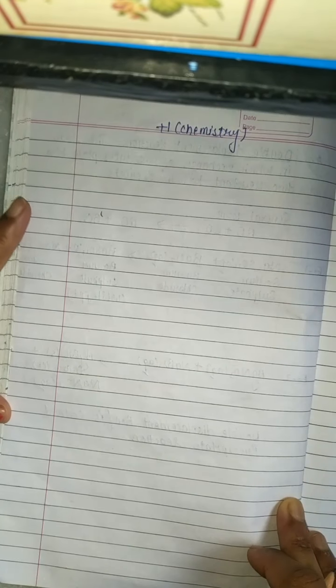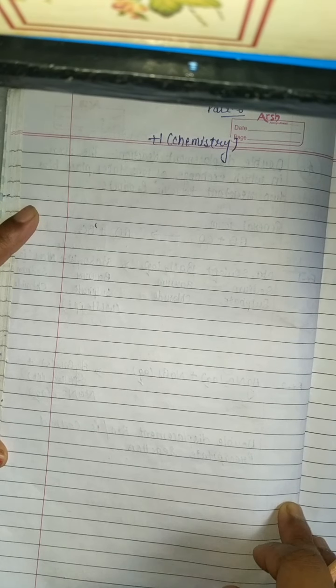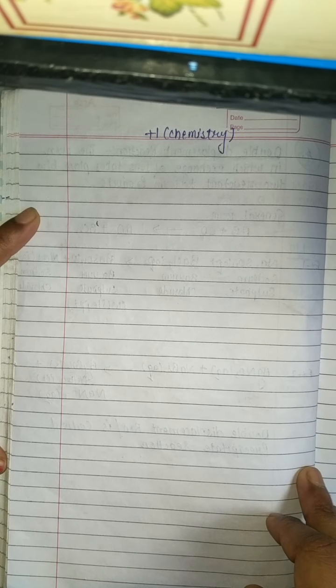Good morning, students. Today is our sixth lecture of our plus one chemistry, and we are doing the second chapter. The most important part is your electronic configuration.